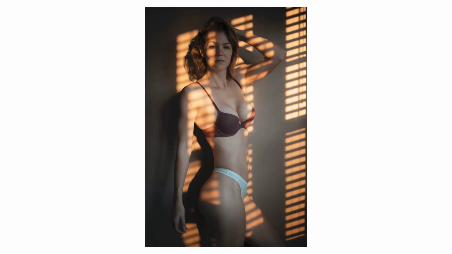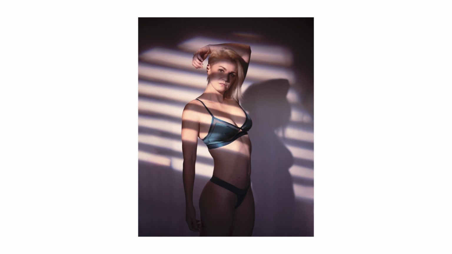So we talked about light, now let's talk about shadows. Don't be afraid of shadows. You can use them to your advantage. You can get some really cool dramatic looks just like this if you use them properly, and they can actually help enhance the body shape of the subject you are shooting.